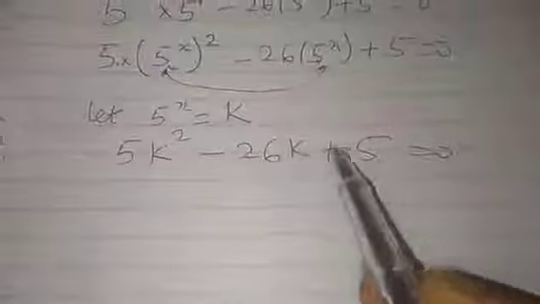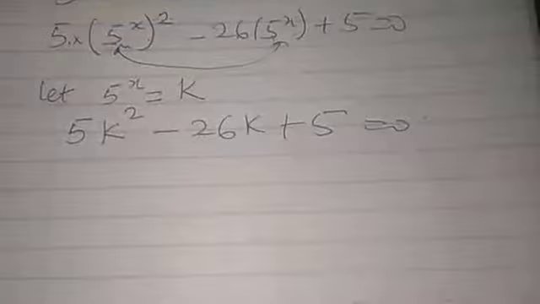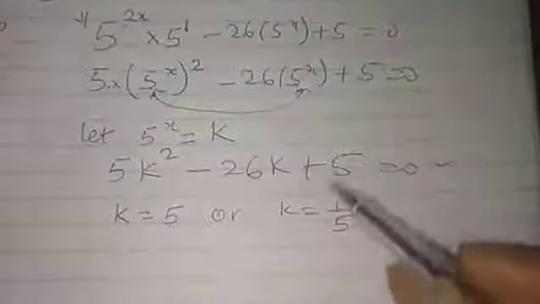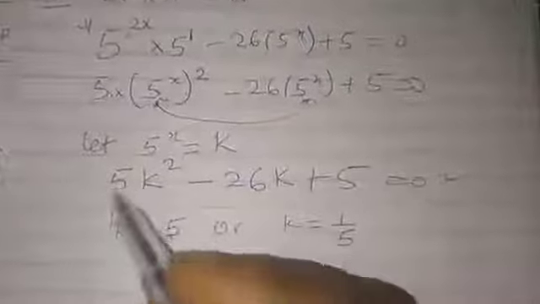And this is a quadratic equation. We have solved quadratic equations before. We have treated quadratic equations in our previous videos. We're using 3 methods, so if you use any of the methods, pause the video and let's see if you are going to get it. If you solve it, you will get k is equal to 5 or k is equal to 1 over 5. If you are on your own, you need to solve this quadratic equation and get these values.